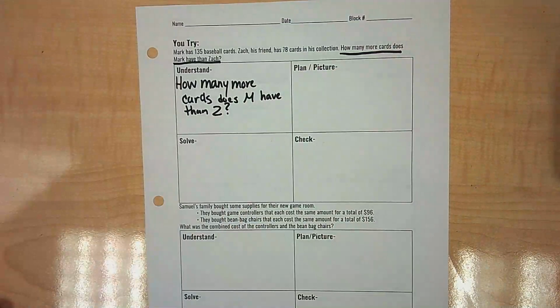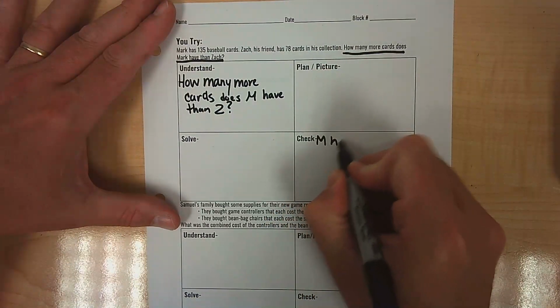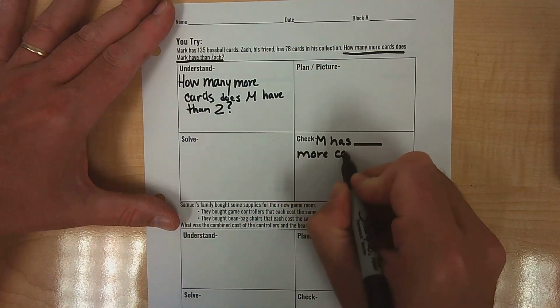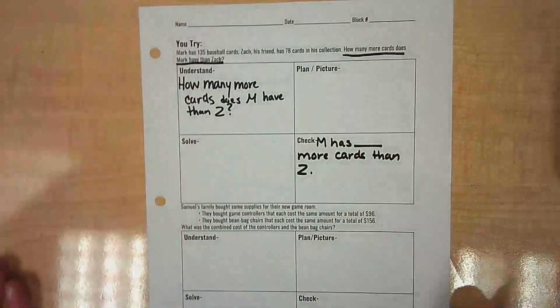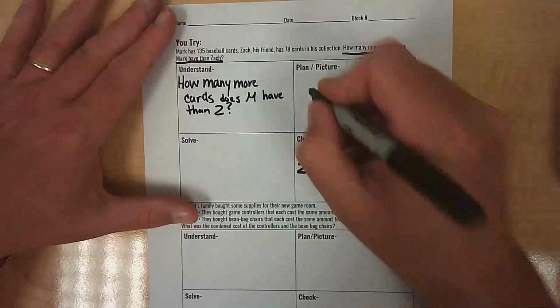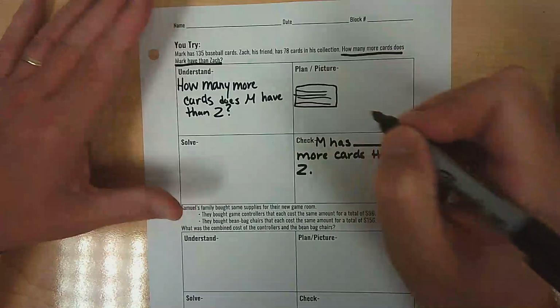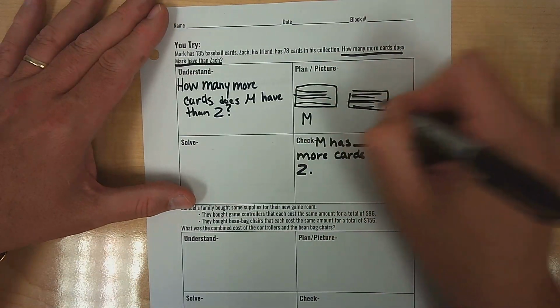I abbreviated, just so you can too. I can come down here in my check and say, Mark has blank more cards than Zach. So I was told that Miss Hobson does this in quarrels. I don't know if that's the case. So I'm going to draw a picture. We're going to put a big old stack right here. This is going to be Mark. This is going to be Zach.